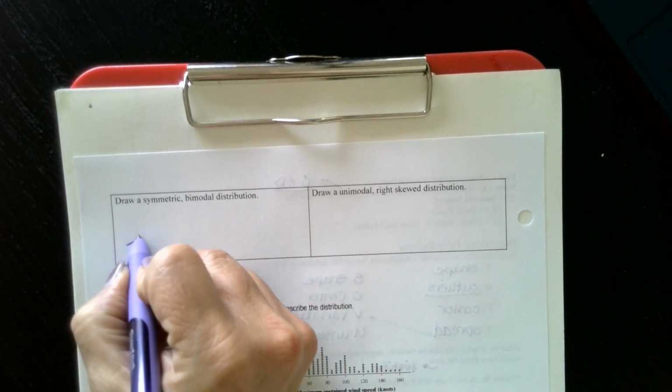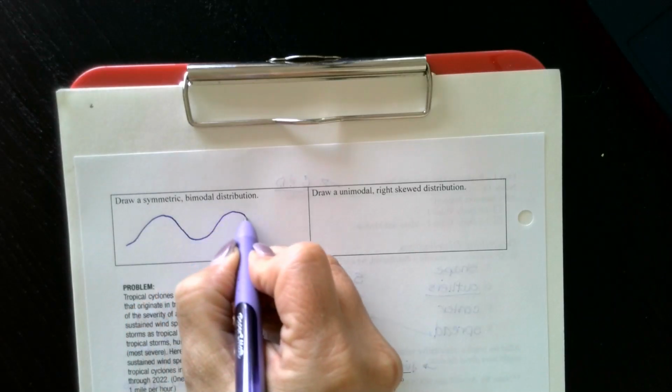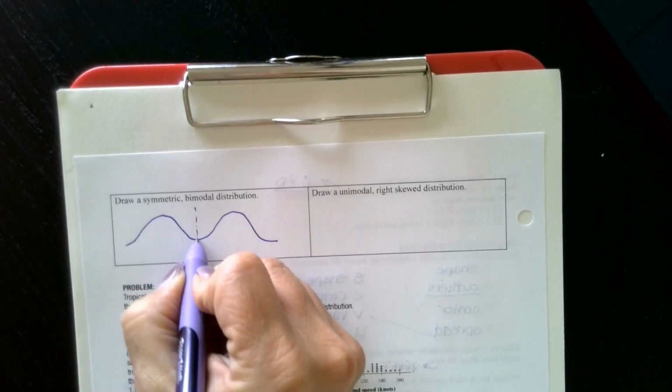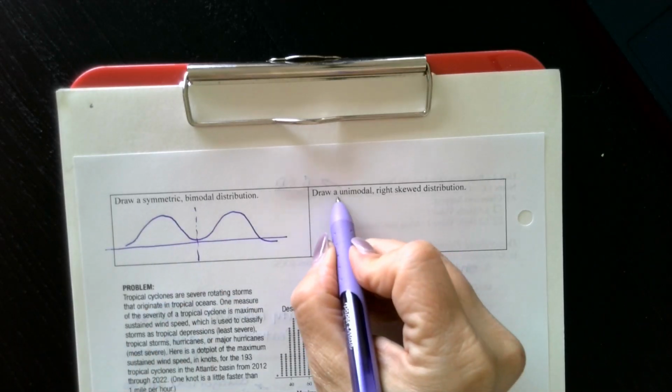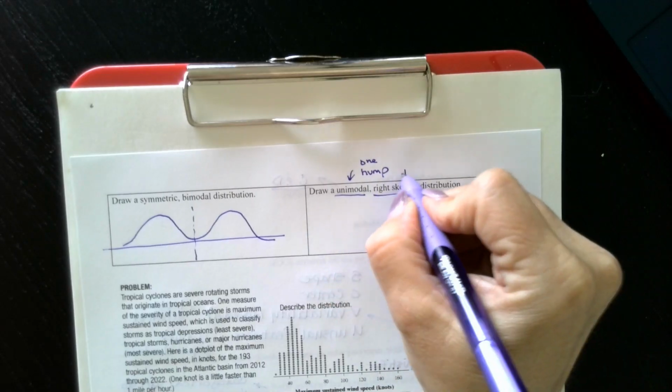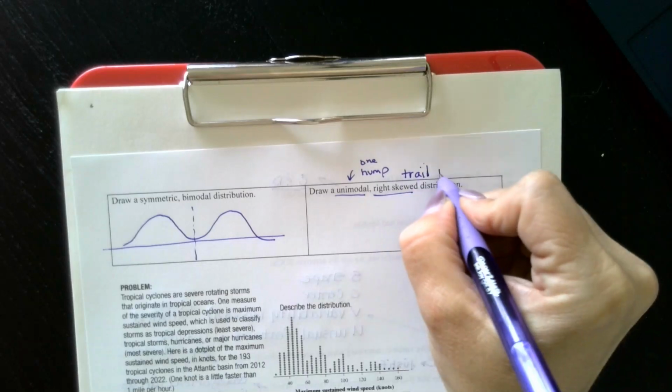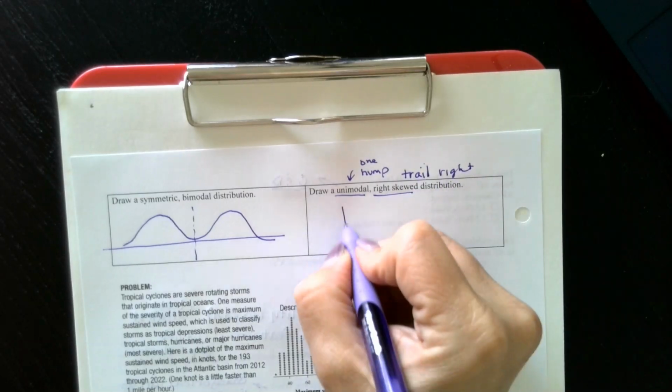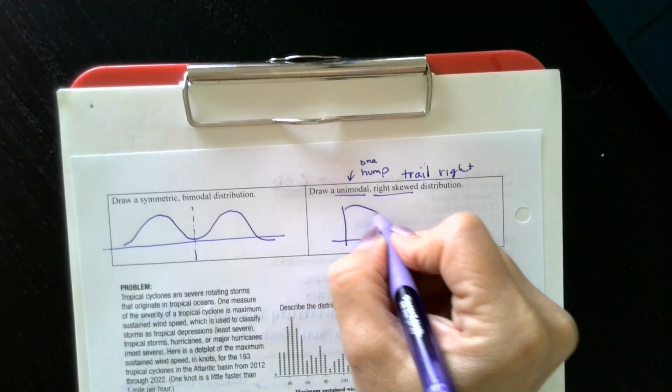If I want to draw a symmetric bimodal distribution, oh, I just did one of those. If I did a symmetric bimodal distribution, I would have something that looks like this. So I have a hump here, I have a hump here. It tells me I have 2 of them. It's symmetric down the front, so it would look something like this. If I want to draw a unimodal, so unimodal is going to be 1 hump, and it's right skewed, so this tells me that the tail goes right. Then I'm going to have something that's going to look like this. That's going to be my data.